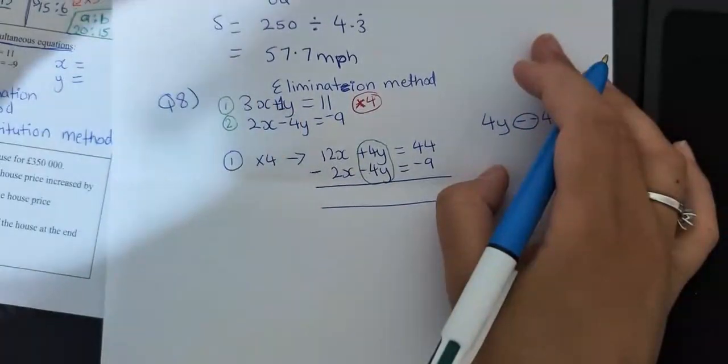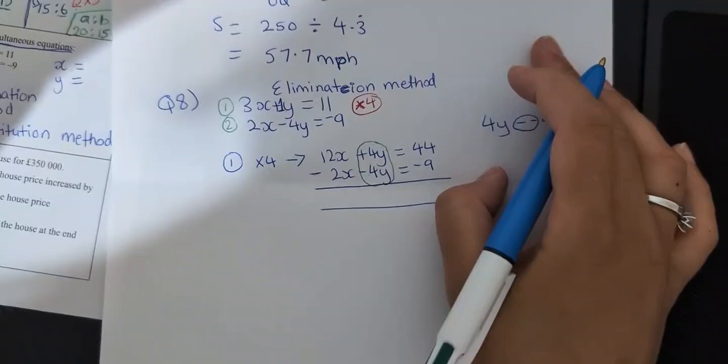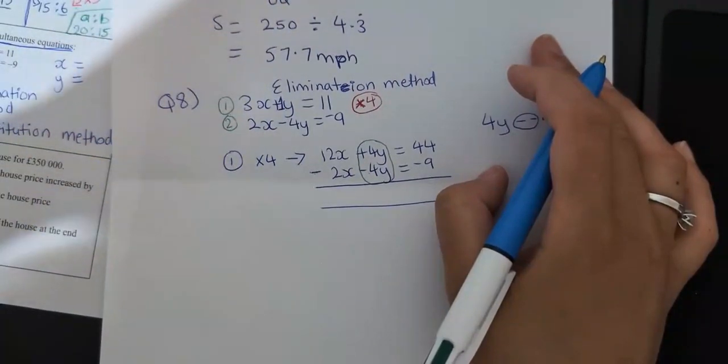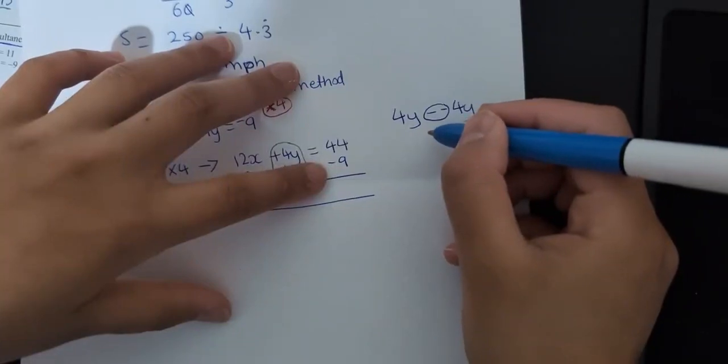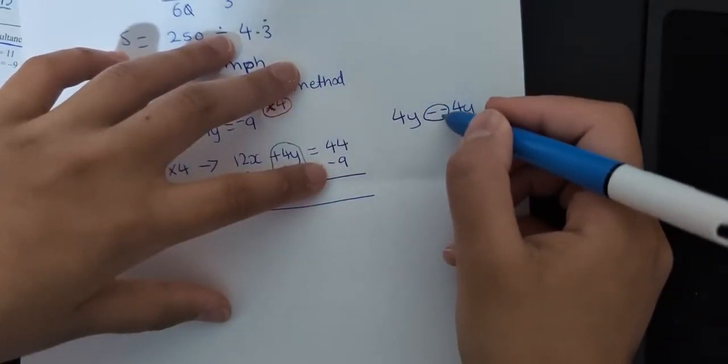Okay, you're just copying, sorry. That's fine, but okay, so that means you're not a student, I believe. So what do you think is going to happen when we've got two negatives next to each other?